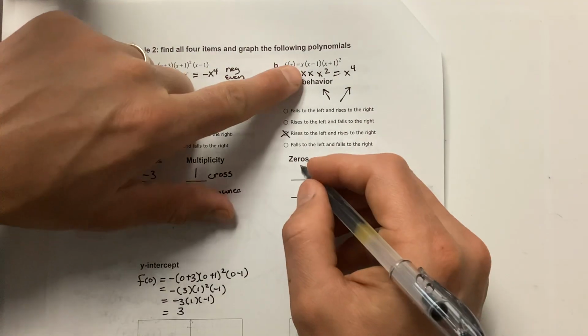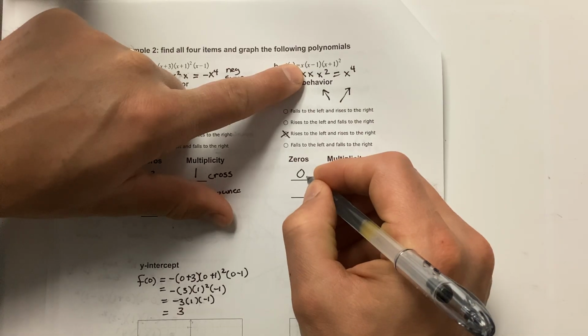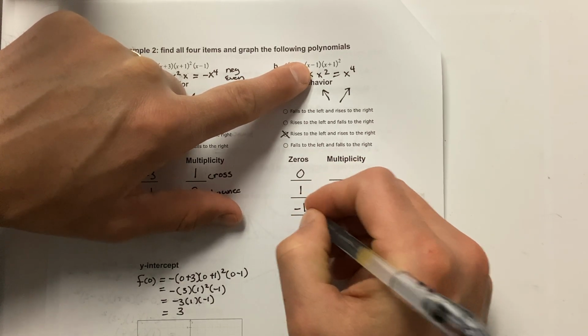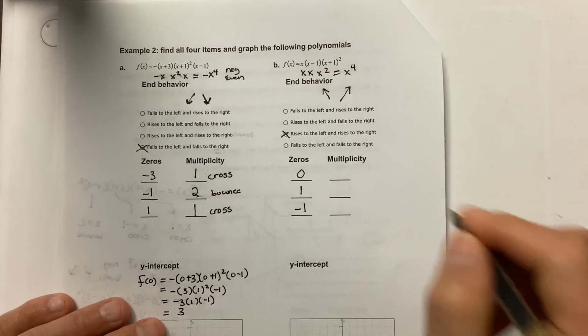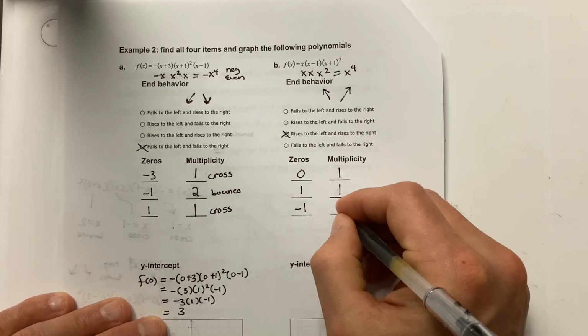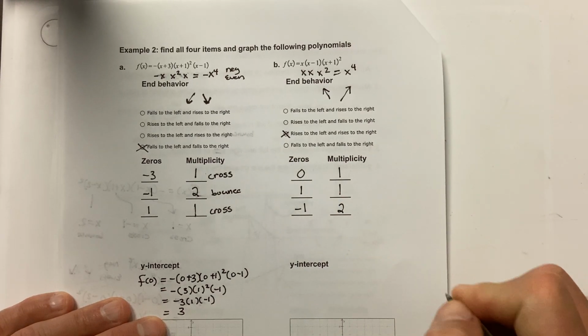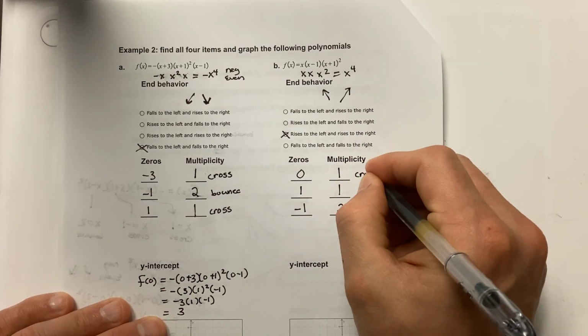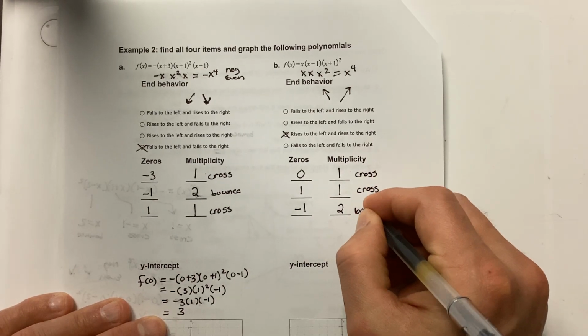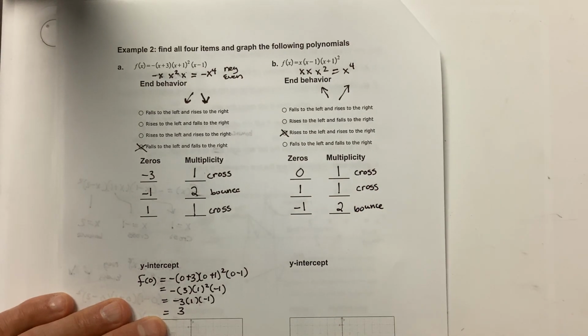Our zeros are going to be 0 for the first one, 1 for the second one, and -1 for the third. So multiplicity of 1, multiplicity of 1, multiplicity of 2. Cross, cross, bounce.